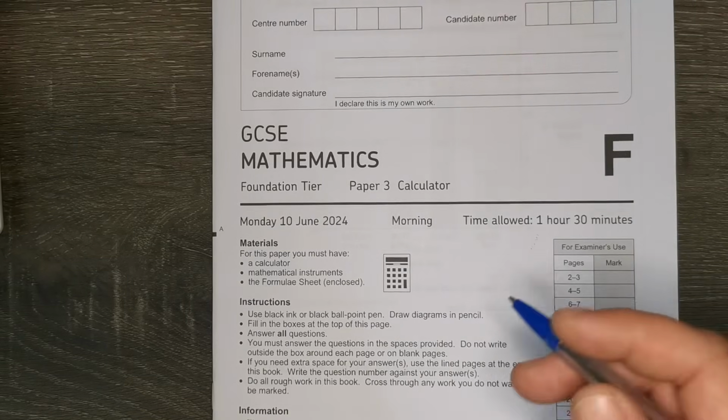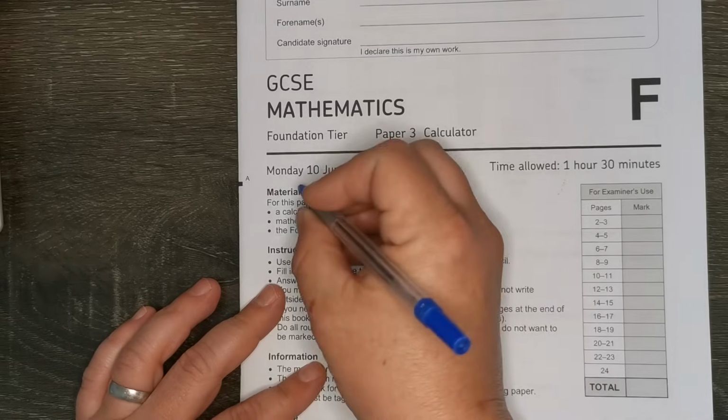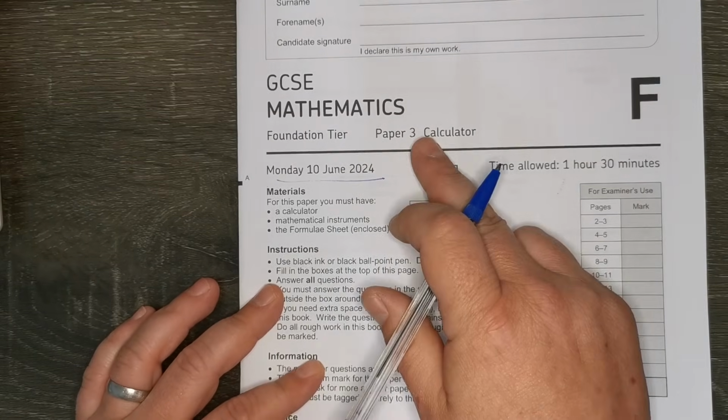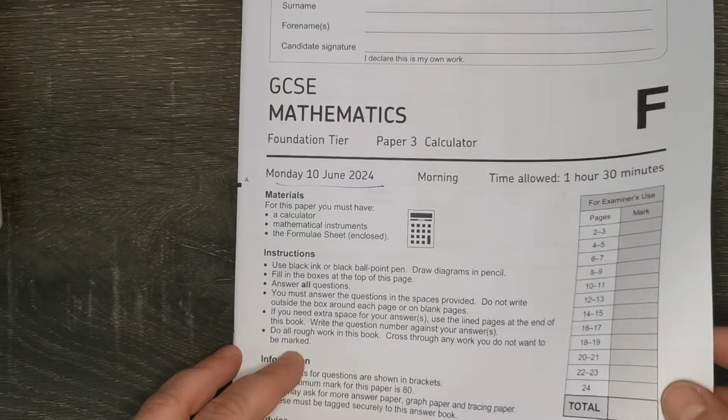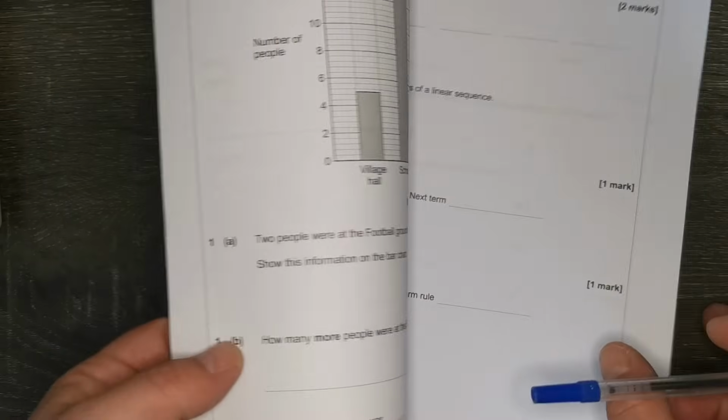Hey everyone, so today I've managed to get my hands on today's paper 3 for the AQA GCSE calculator paper. I thought we'd have a look through, see how we got on, see what was involved this year.